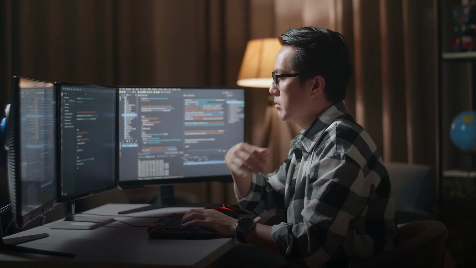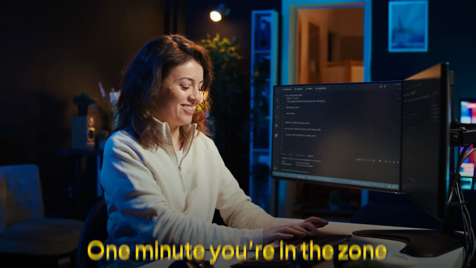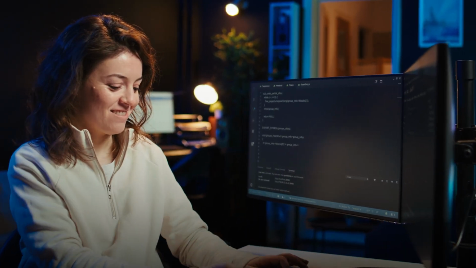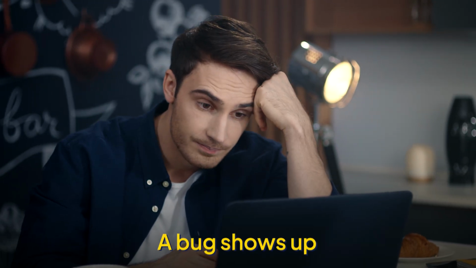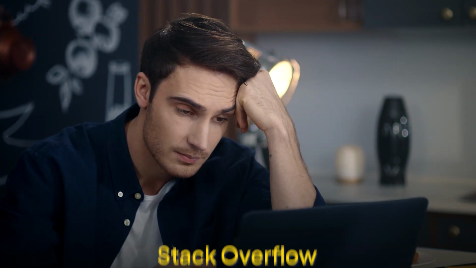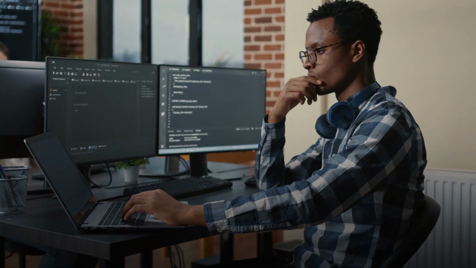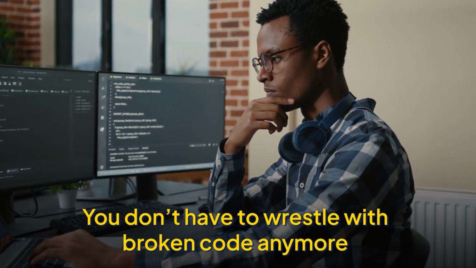Coding is an art until it turns into a headache. One minute you're in the zone, shipping clean functions like it's nothing. Next minute, a bug shows up, your console starts screaming, and suddenly you're 47 tabs deep on Stack Overflow. We've all been there. But here's the thing, you don't have to wrestle with broken code alone anymore.